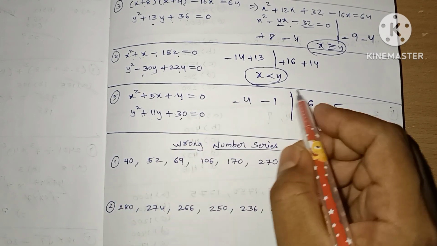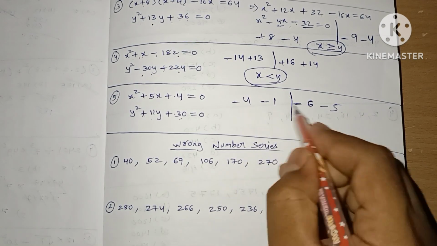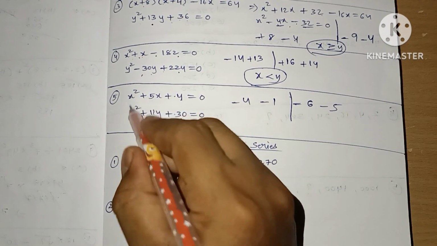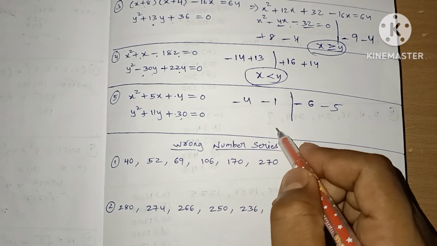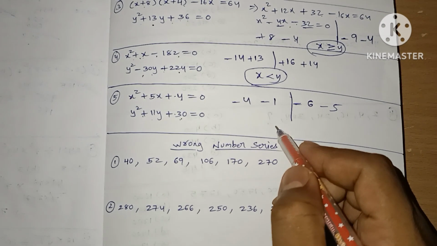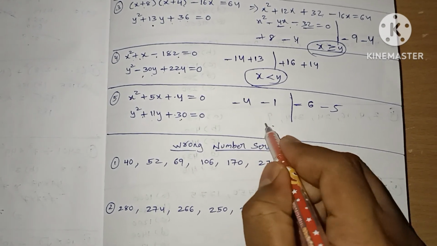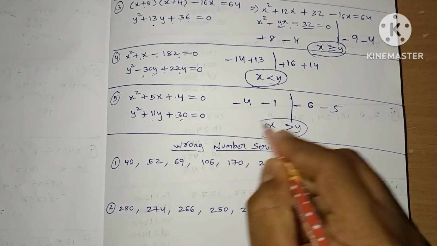Okay, plus and plus means minus and minus are the roots. Now comparing these two, here the bases are equal. Now we are comparing. By comparing these two we get x is greater than y.